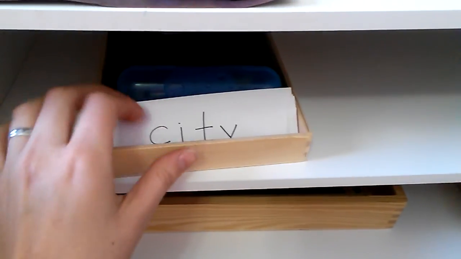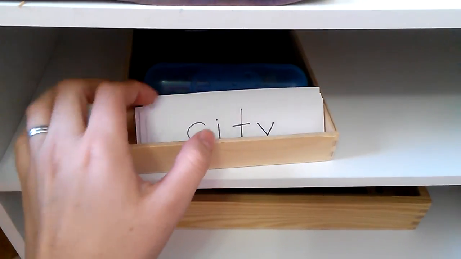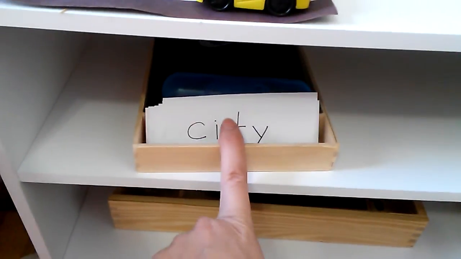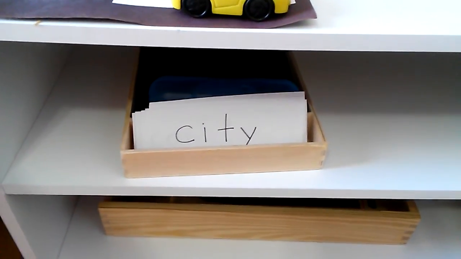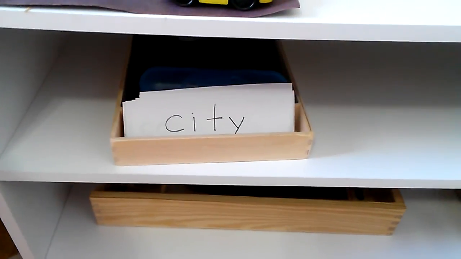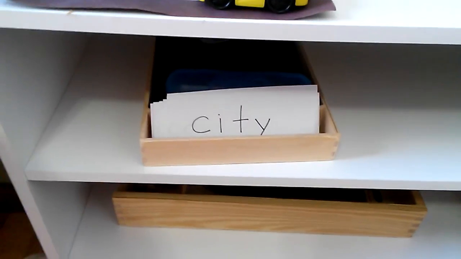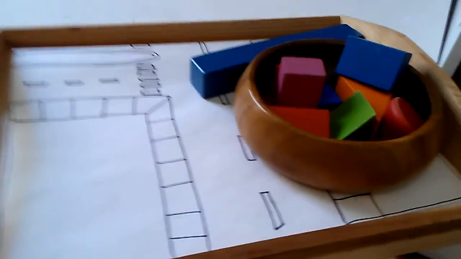And then some words can't be read phonetically, and those will be the sight words. So yes, I try to have my daughter read the words phonetically first, and if she doesn't know how to read them, then we don't do them, or it might be a sight word, and then we do that.